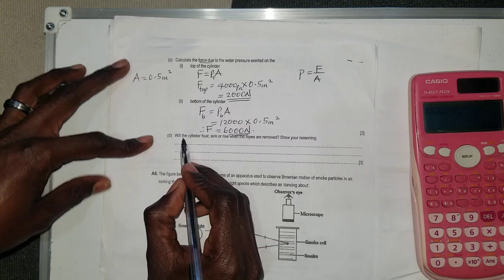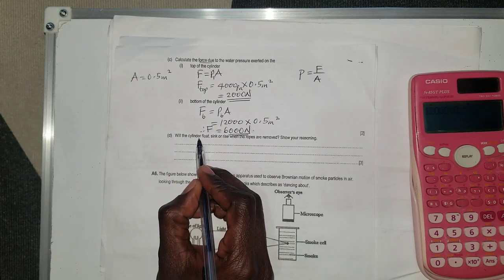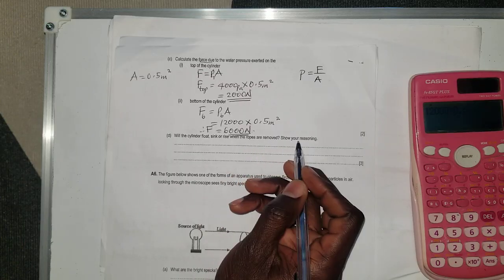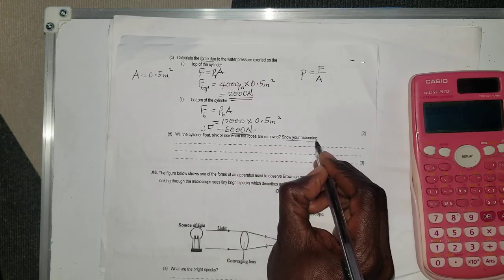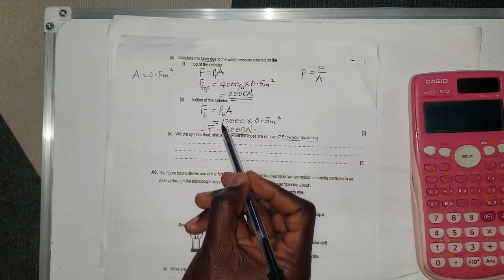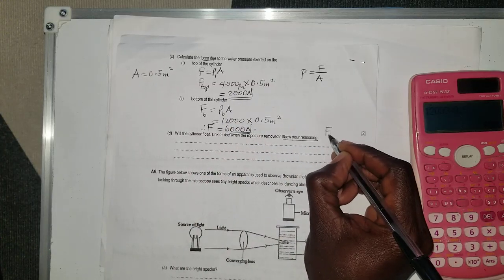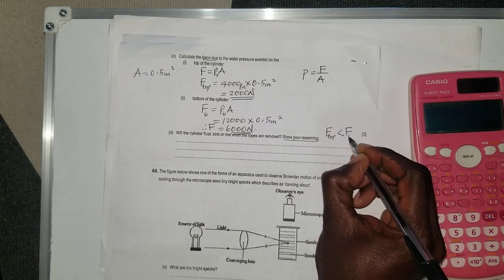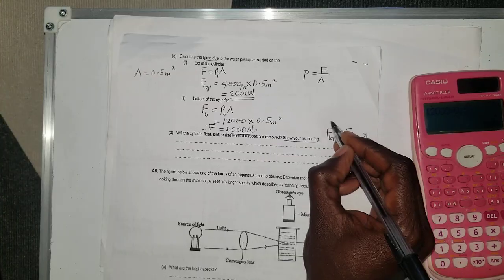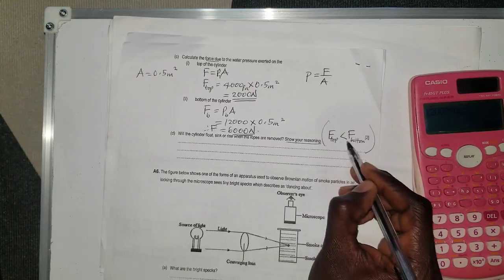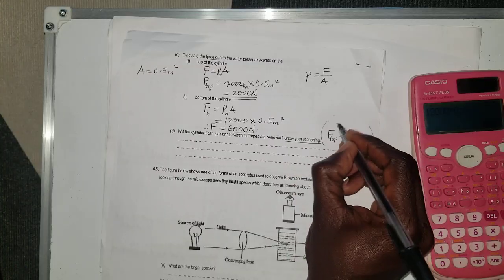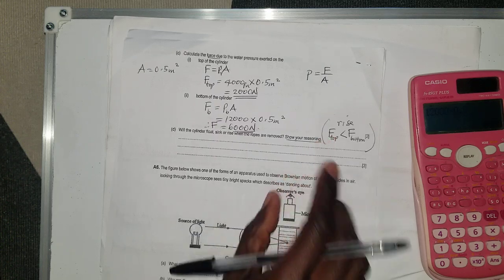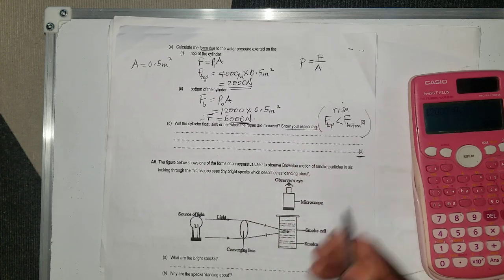Then the question there was saying, will the cylinder float, sink, or rise when the ropes are removed? Show your reasoning. So they want you to show your reasoning. Of course, just by looking at the forces, I can tell that the force at the top is actually less than the force at the bottom. Based on the calculation we have done, we can see that it is actually going to rise because there's more force at the bottom than at the top. But it says show your reasoning, and this question was carrying 3 marks in the exam.